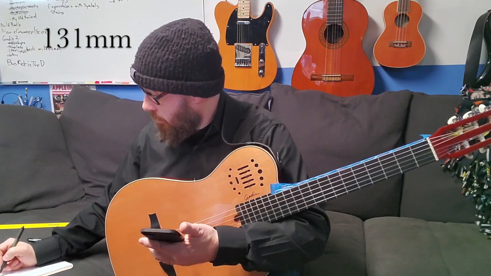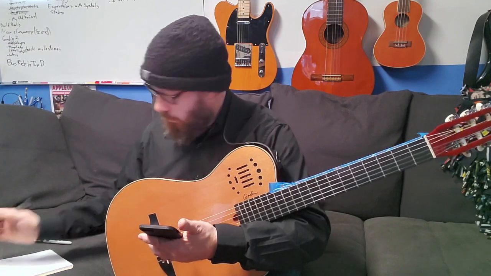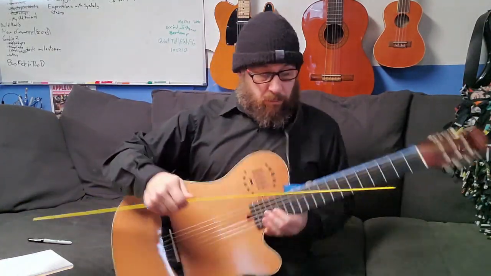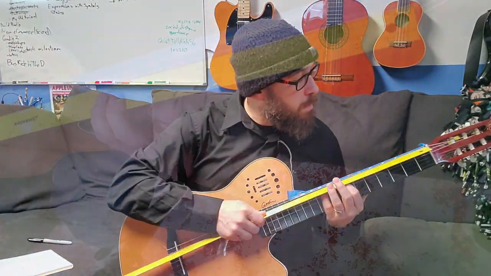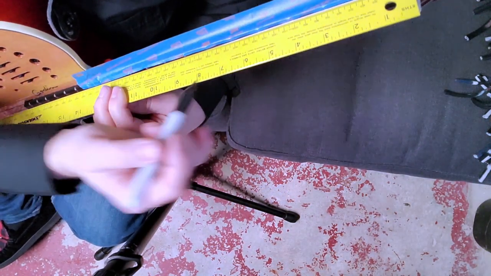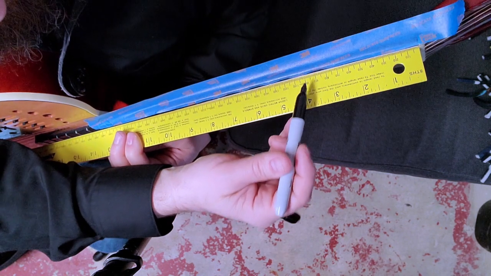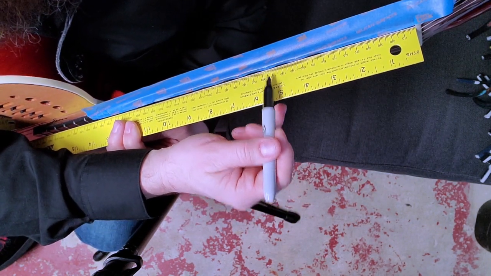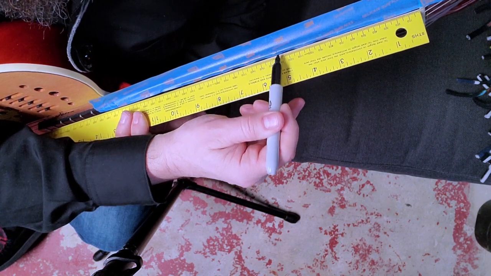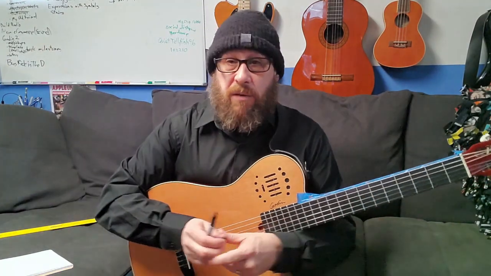Rounded to the closest millimeter is 131. Where is 131? Here is 130. Here is 131. That is not significantly close.